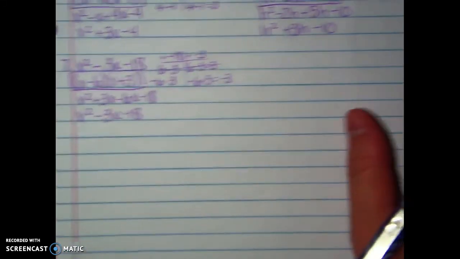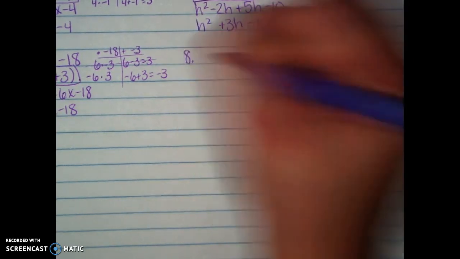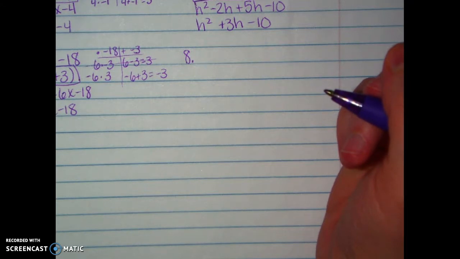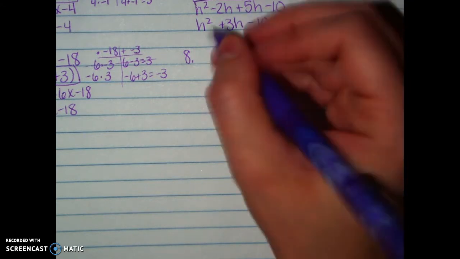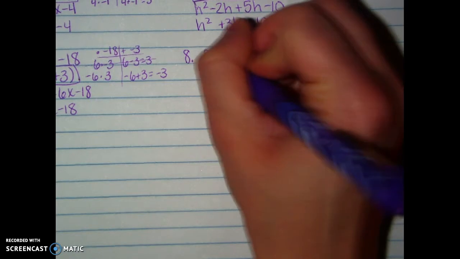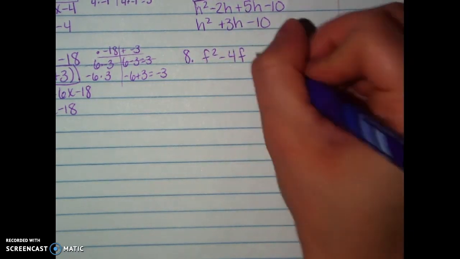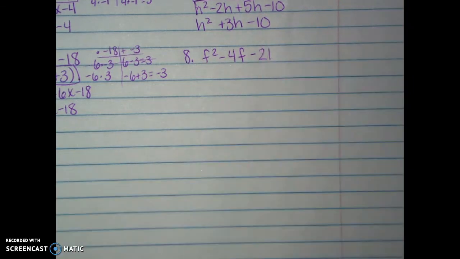Okay, one more like this, then you're going to have 2 to do on your own. Okay, let's do f squared minus 4f minus 21. Try and find the two numbers that multiply to get you negative 21 and add to get you negative 4.